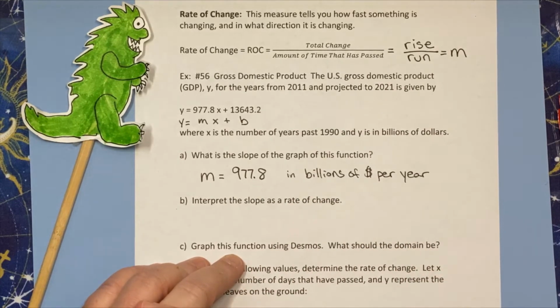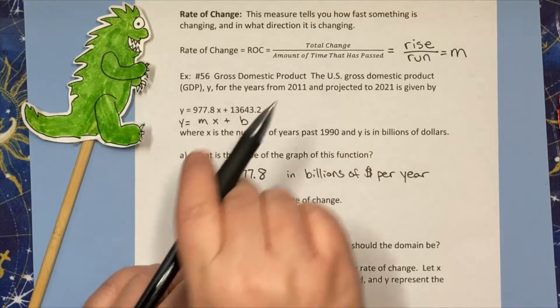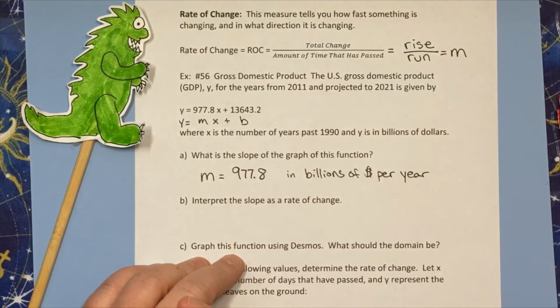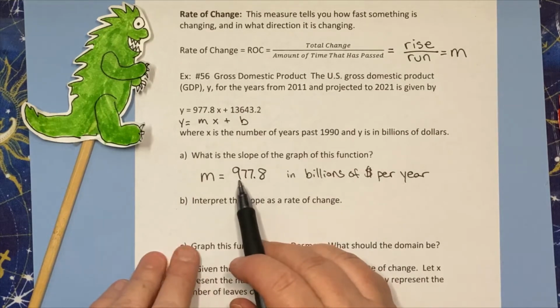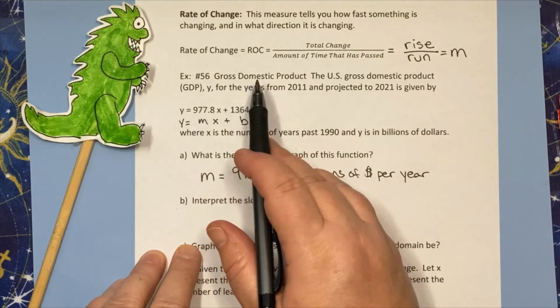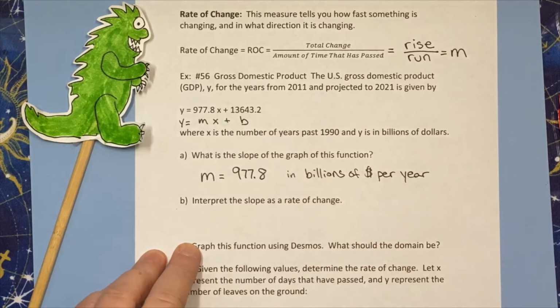Remember from the first page, if it's going up, it's positive, and if it's coming down, it's negative. This number is positive. So that means that the change in the gross domestic product is positive. So the gross domestic product is increasing.